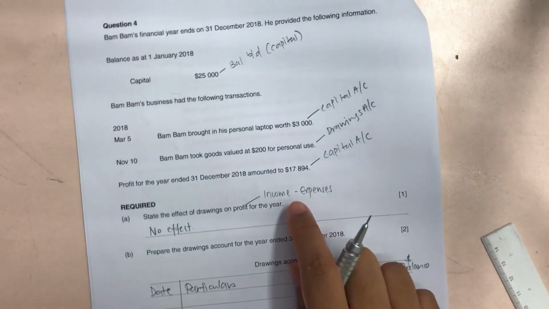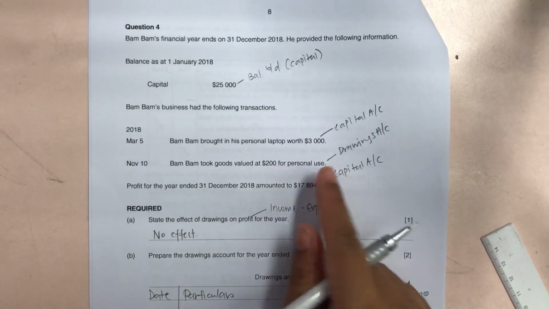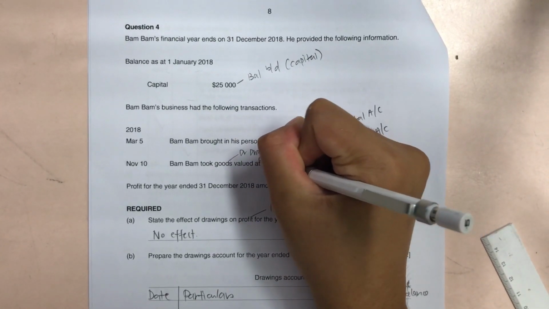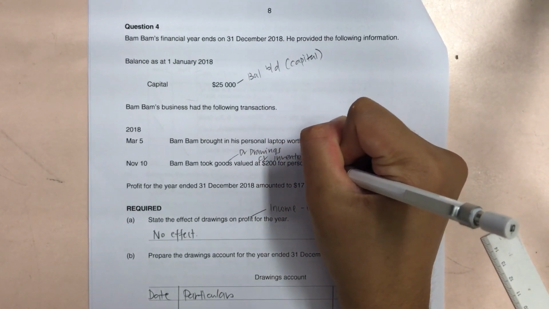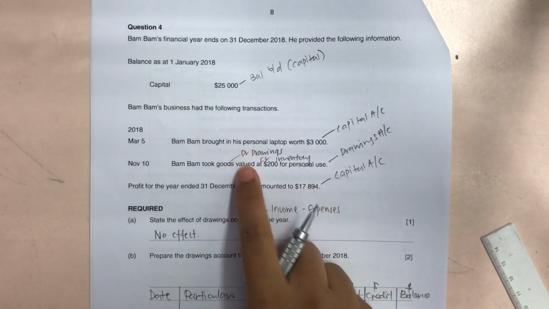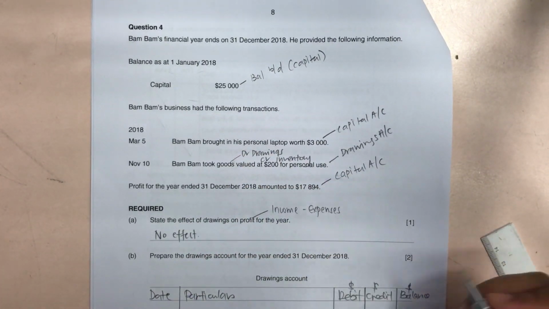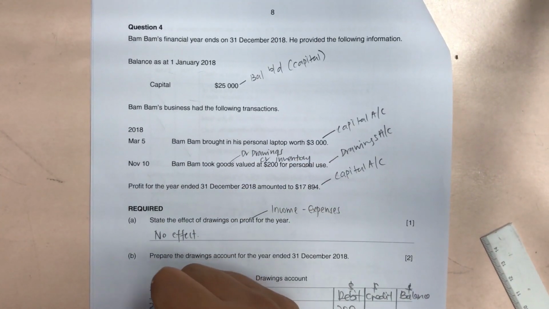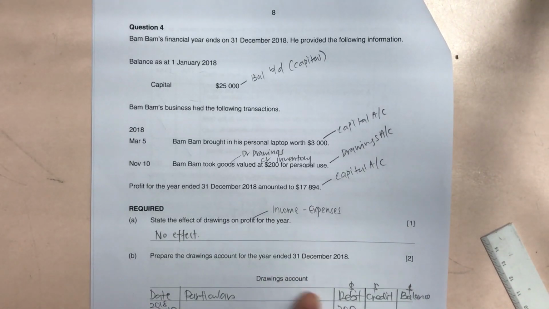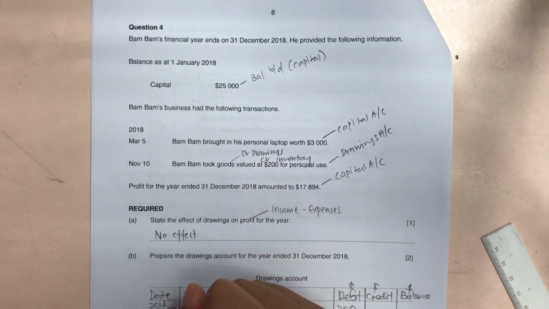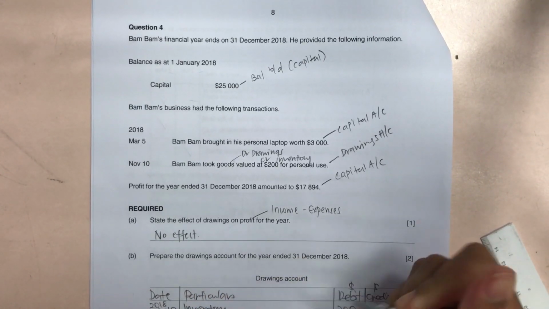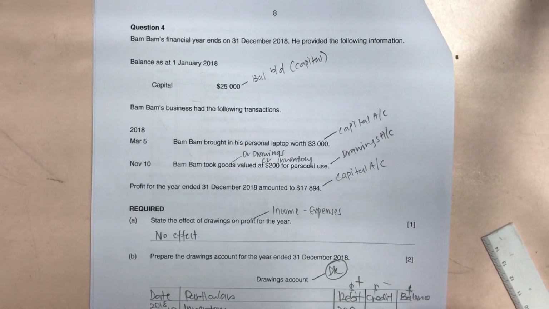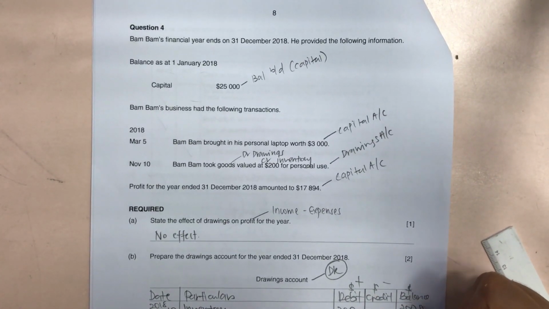Okay, so for the first item, when owner takes goods for personal use, you would debit drawings and credit inventory. So debit drawings, you place the 200 on the debit side. The date will be 2018, November 10, right? And the partner account here is my inventory. Now drawings is debit in nature. Anything on the debit side goes up, anything on the credit side goes down. So I will have 200 DR.